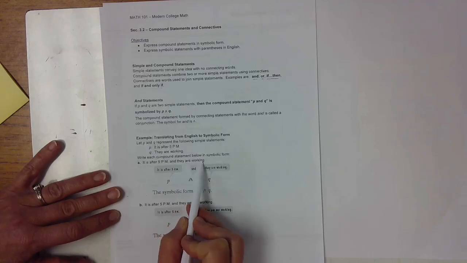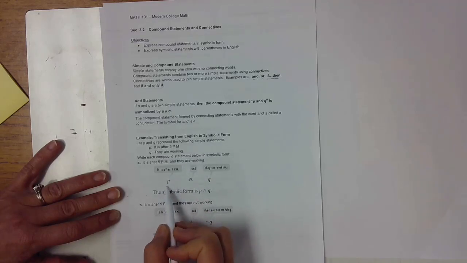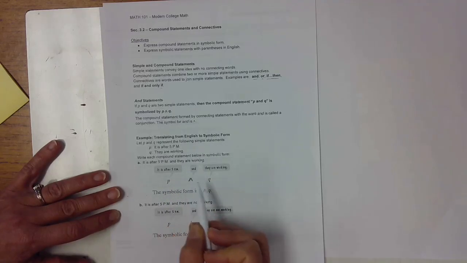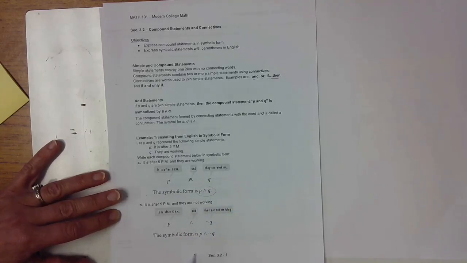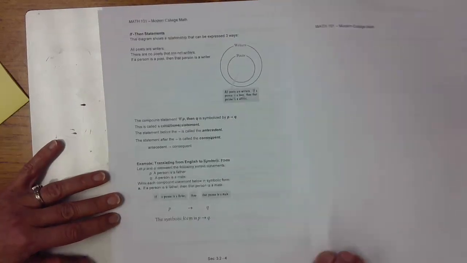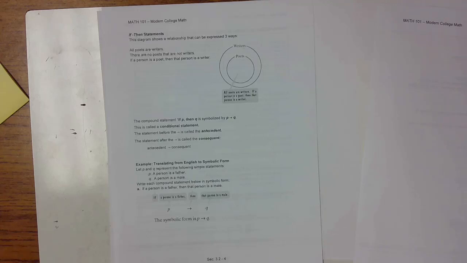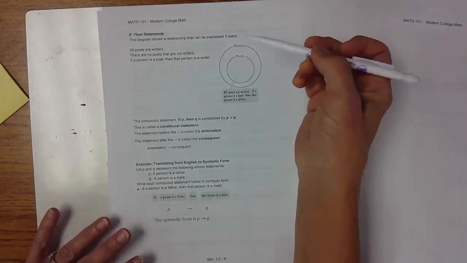So if I'm going to write a compound statement, "it is after 5 p.m. and they are working" would be P, the tent looking thing, Q. And that would be the symbolic form of that same statement. If they are not working, remember we're going to have the little schwa in front of it. So the symbolic form of "it is after 5 and they are not working" would be P, tent, and then schwa, Q.